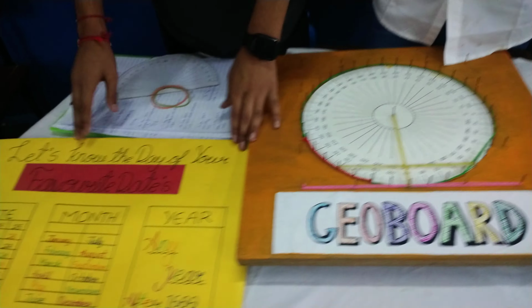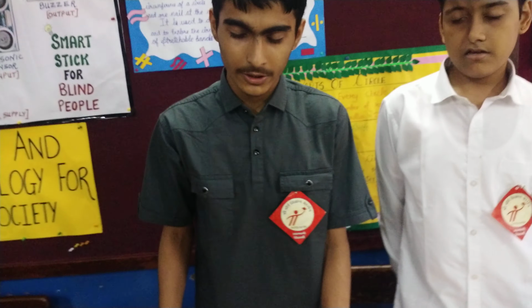Along with the geoboard, we have a small game for you. Tell us any date, month and year, and we will find the day of the date.